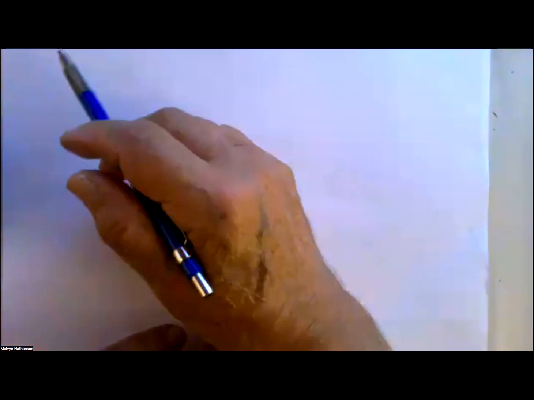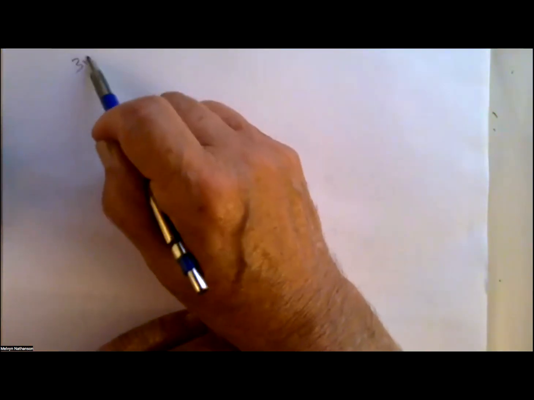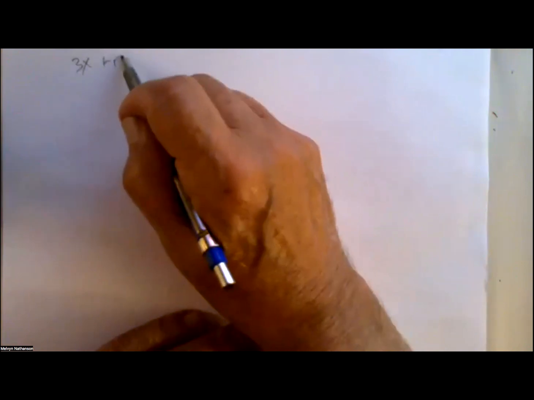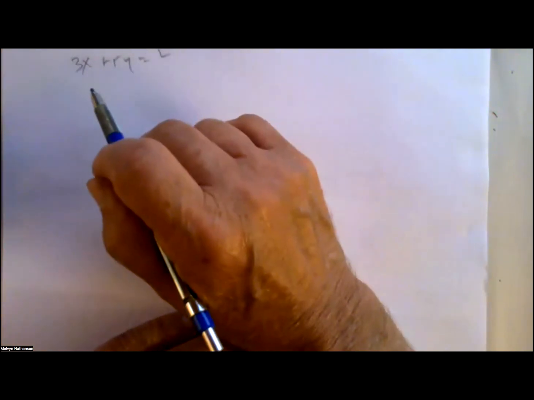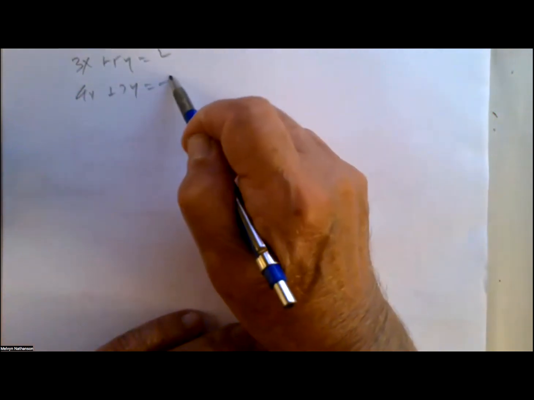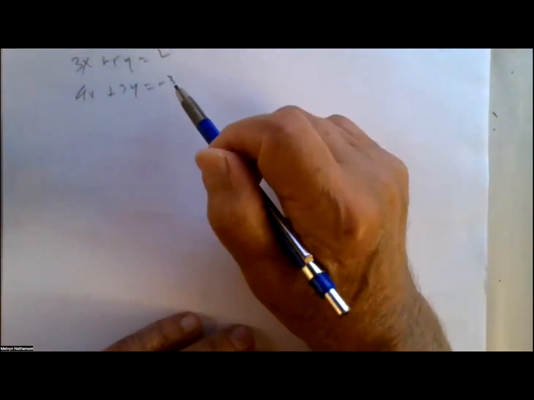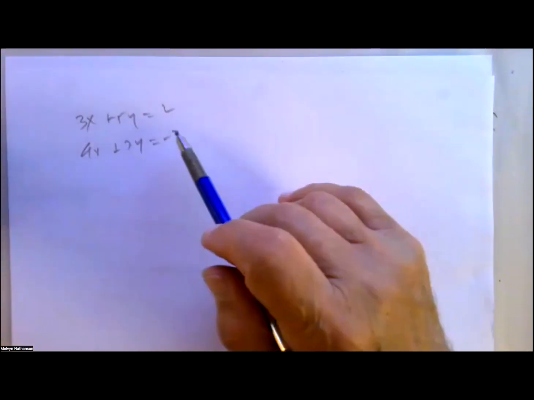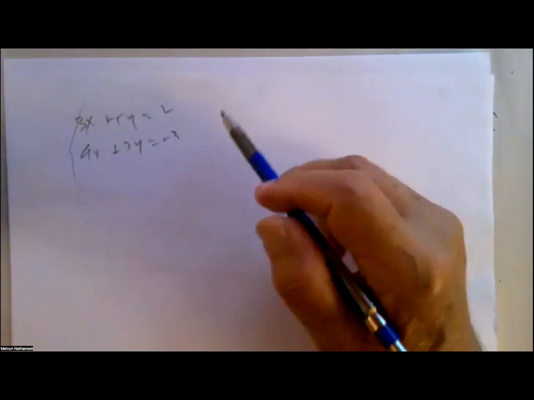Let me look at another example. Suppose I have 3x plus 5y equals 2, 4x plus 7y equals minus 3. Let me show you a way to use matrices to solve this system of equations.